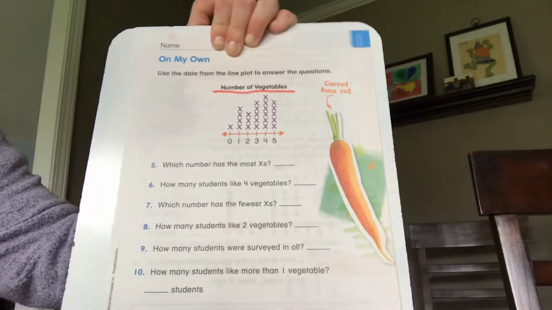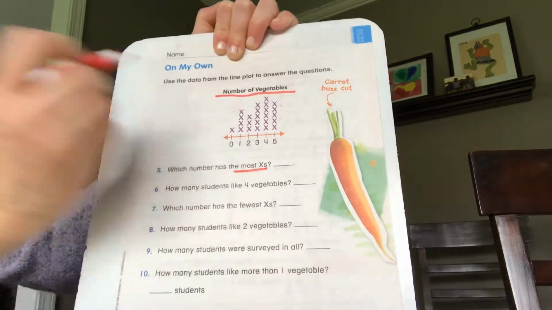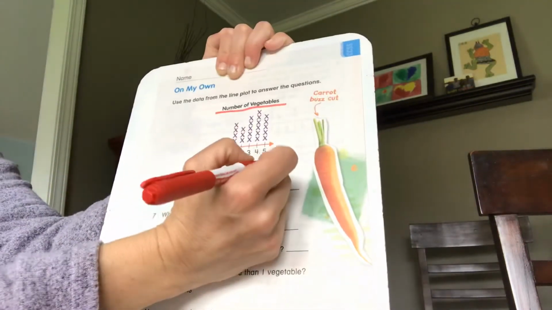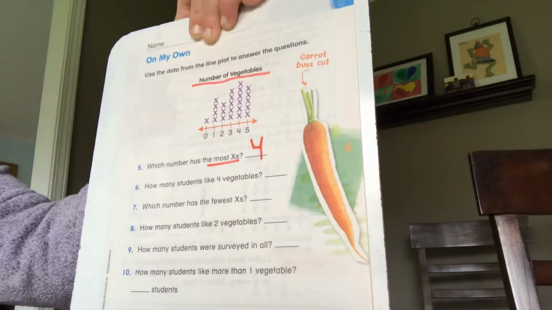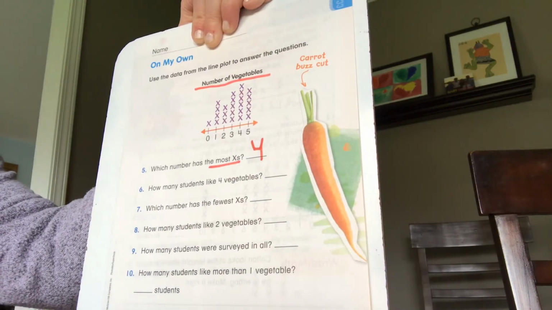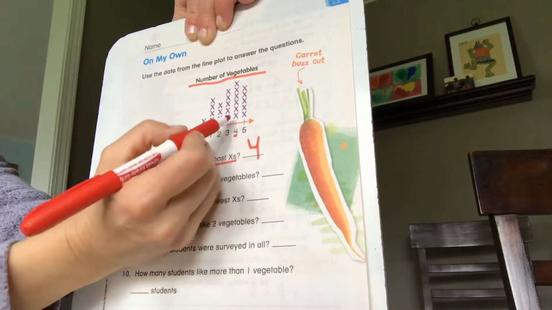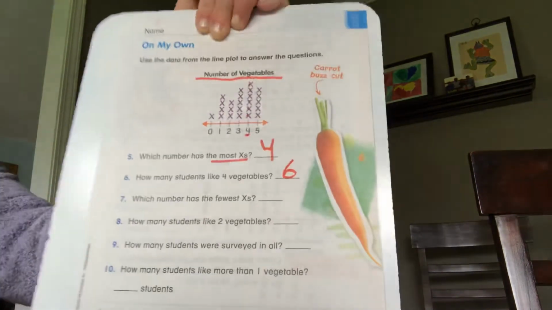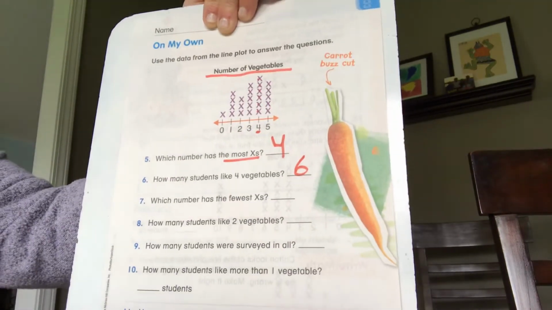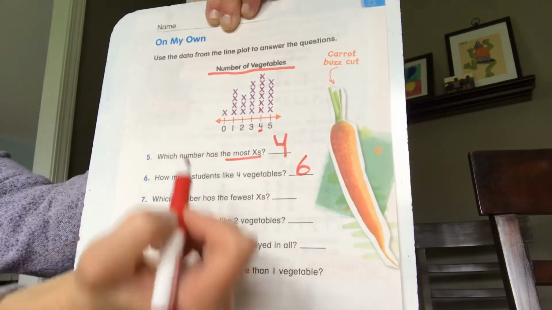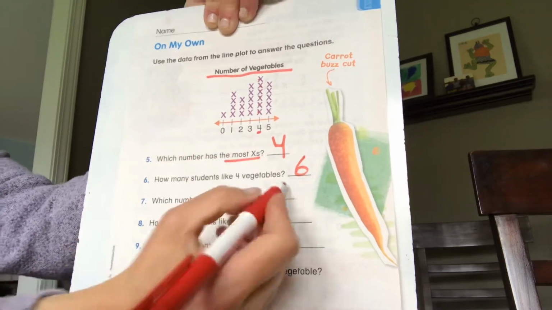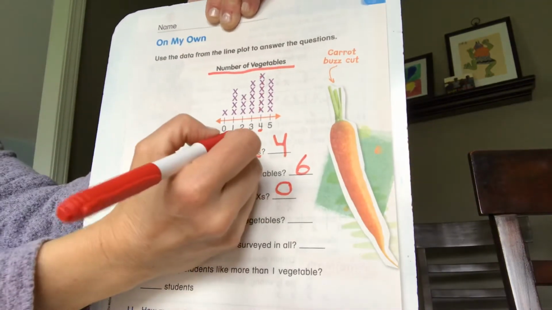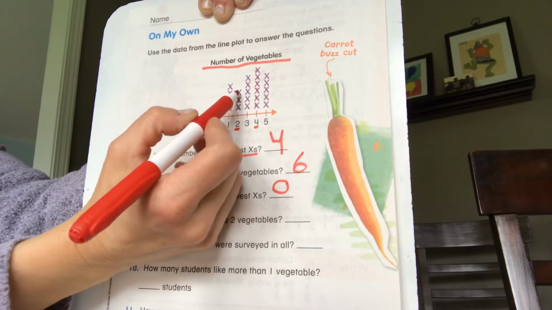All right, so first question, which number has the most X's? Well, that's pretty easy to see. Yeah, 4. 4 vegetables. How many students like 4 vegetables? So you go to your 4, and it's 1, 2, 3, 4, 5, 6. Easy. Which number has the fewest X's? Well, the fewest means the smallest amount. That would be 0. How many students like 2 vegetables? So go to your 2, and how many are there? 1, 2, 3.